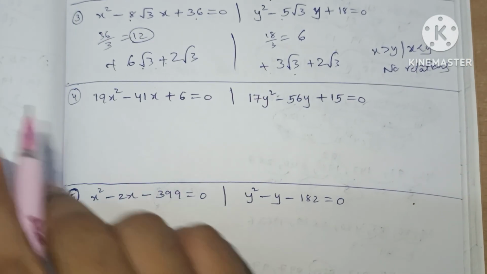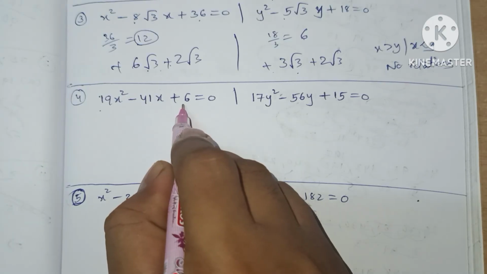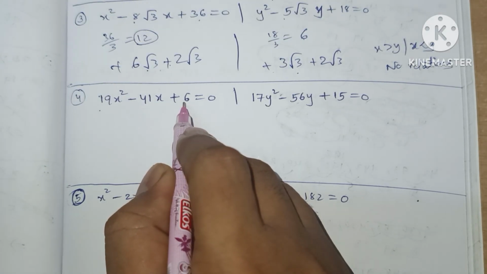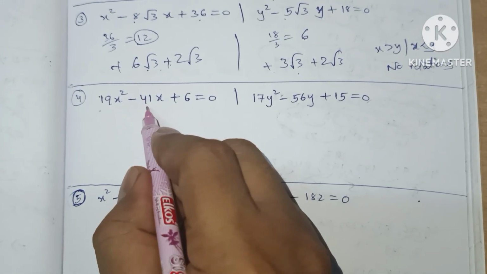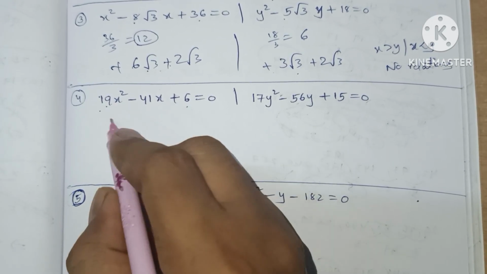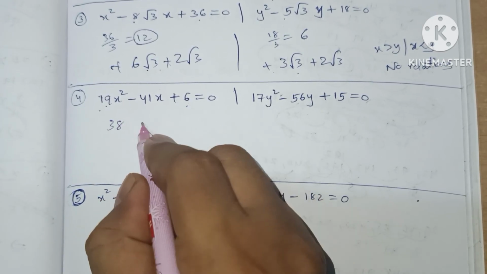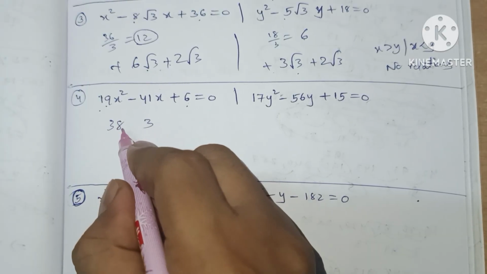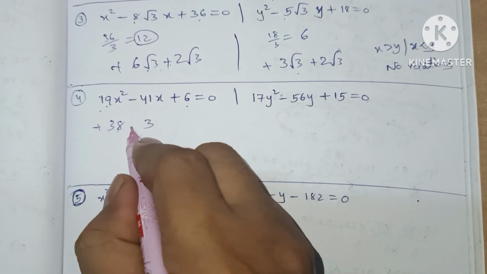Next, fourth one, 19 6 times, and we need to get 41 by adding. 19 2 times will be 38, and we are left with 3. Okay, these are the roots, and the roots are positive.